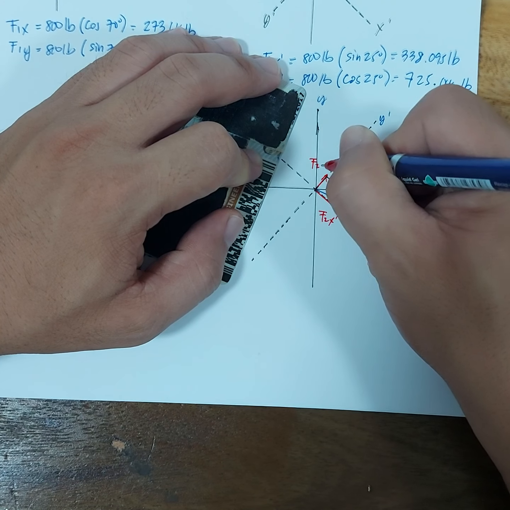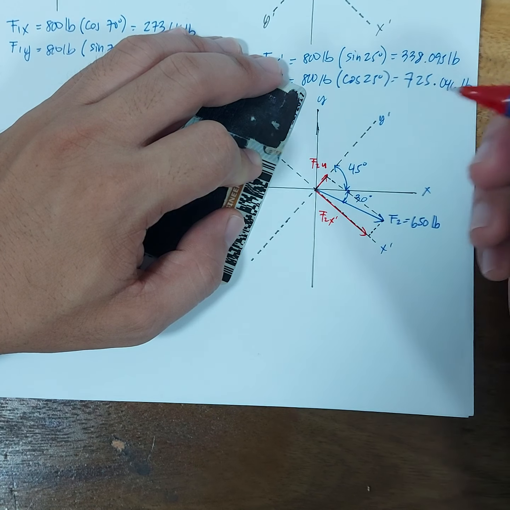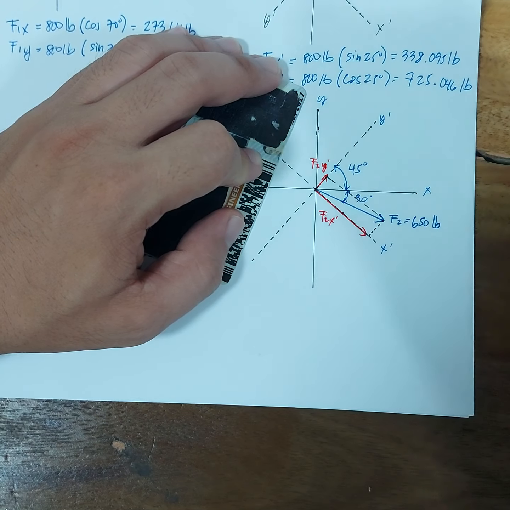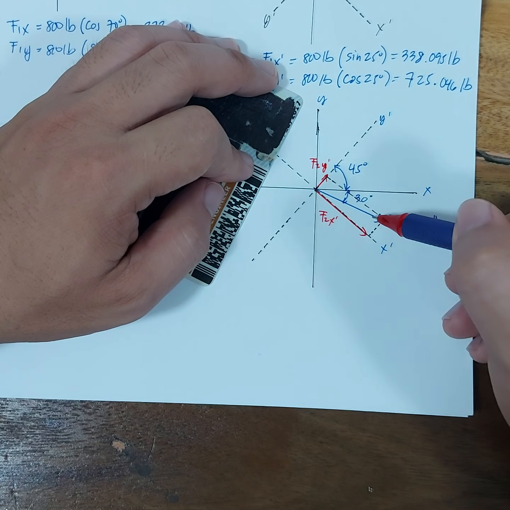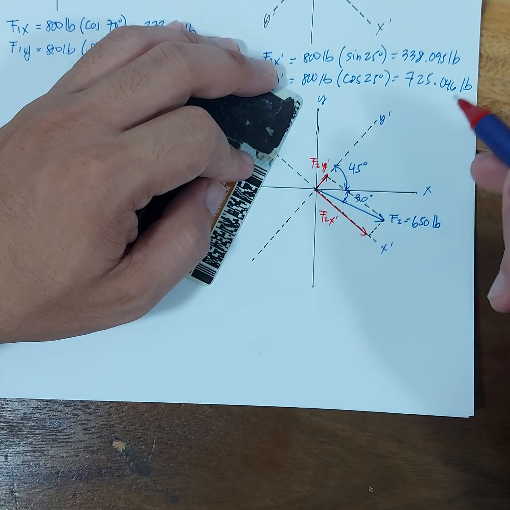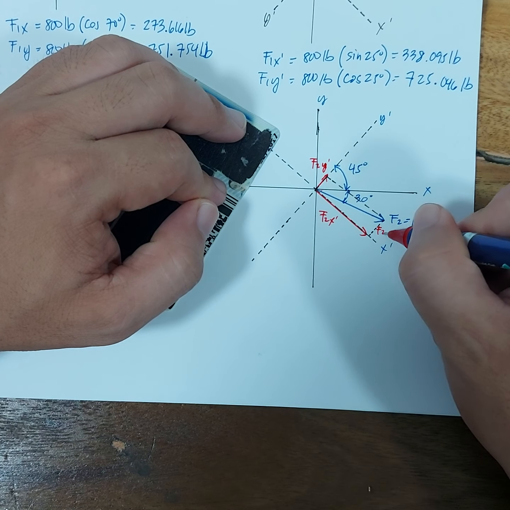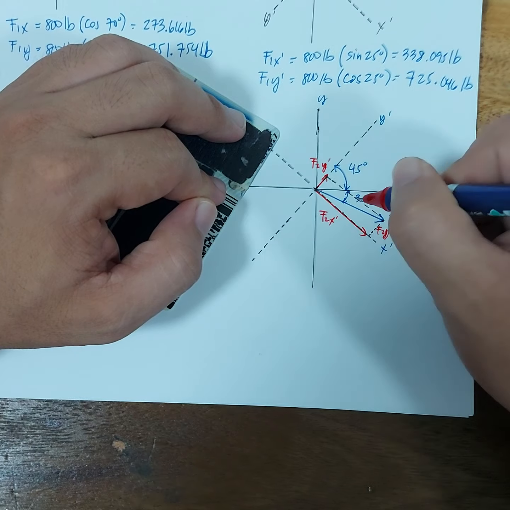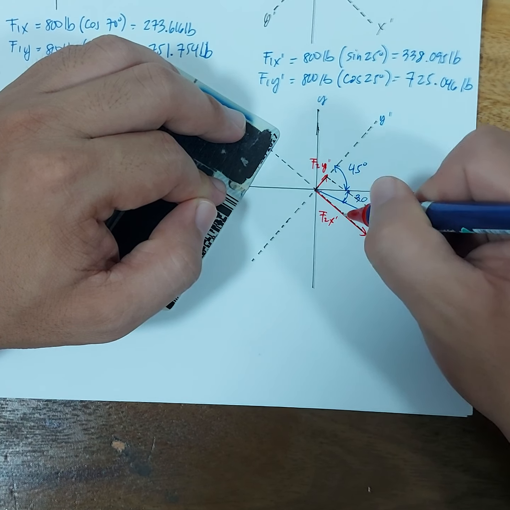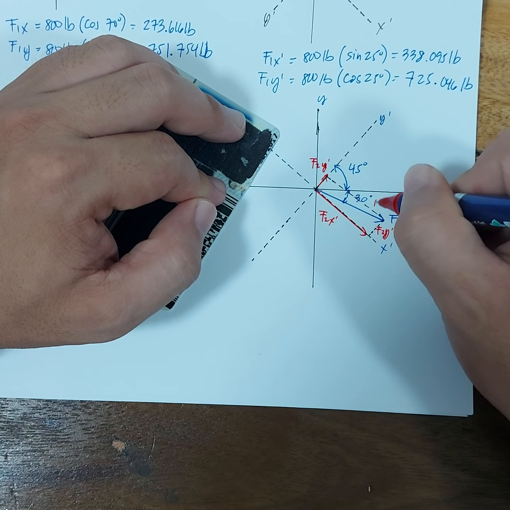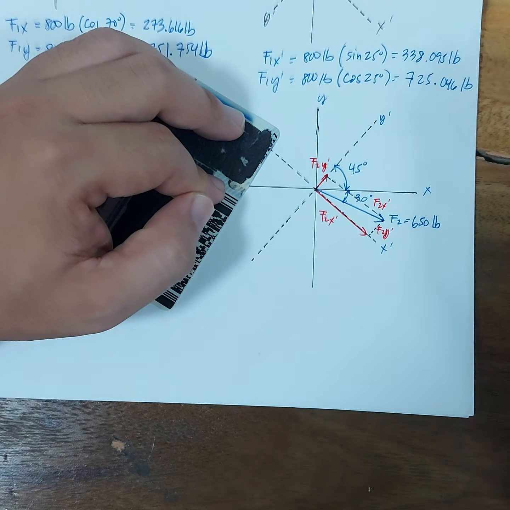So, this is F2y prime. Yan. Ito yung force natin. So, i-resolve natin yan. So, if this is F2y prime, this is also F2y prime. And this is F2x prime. Parallel siya dito. So, that's F2x prime also.